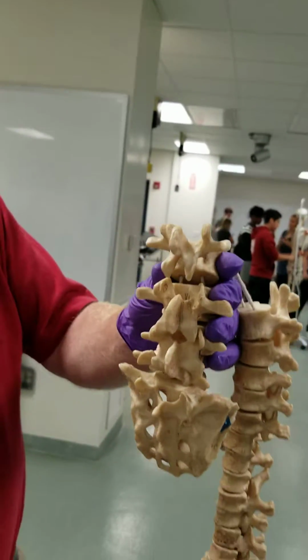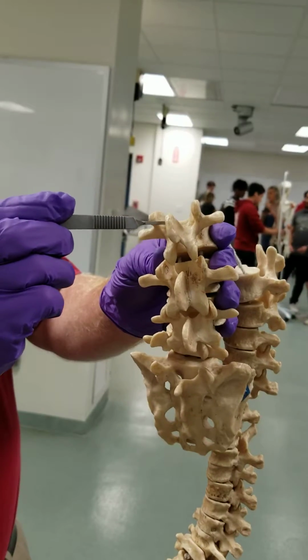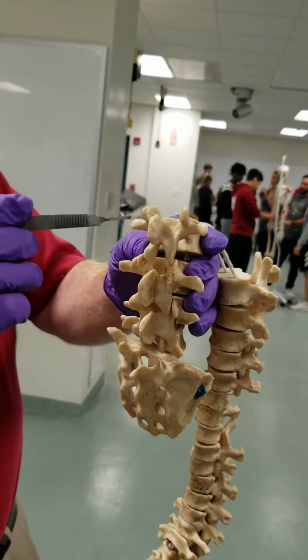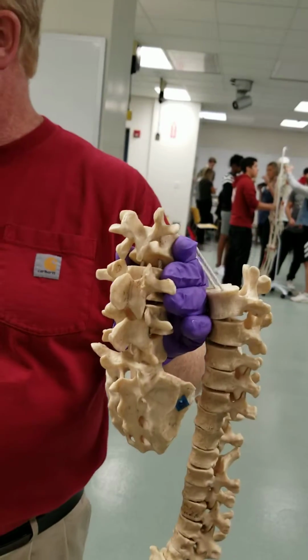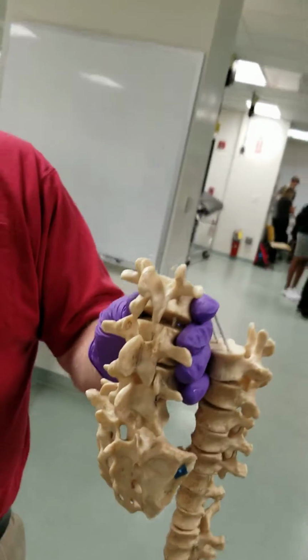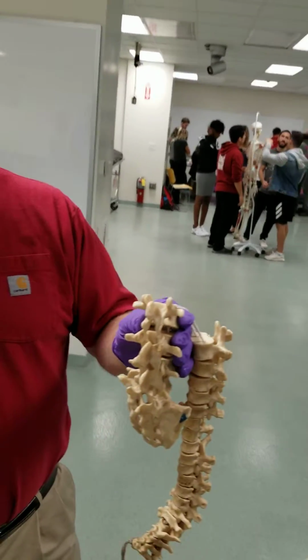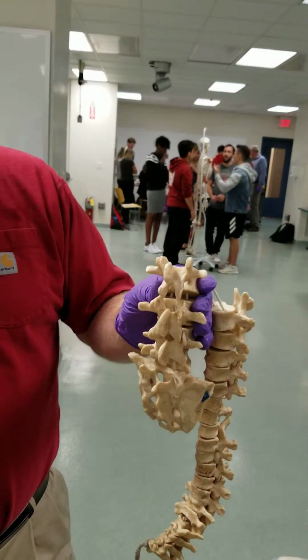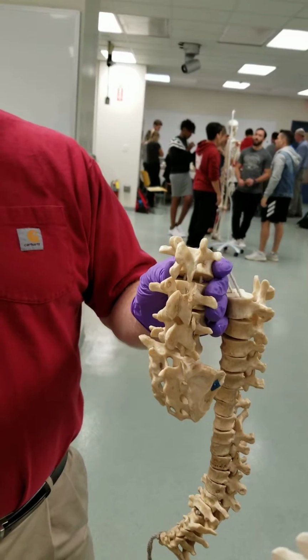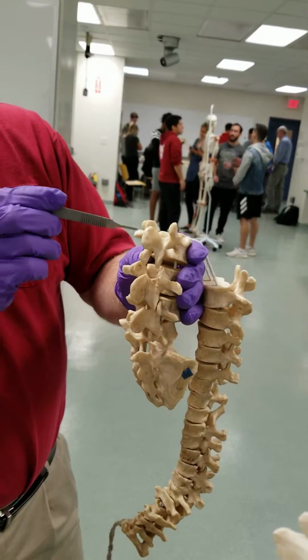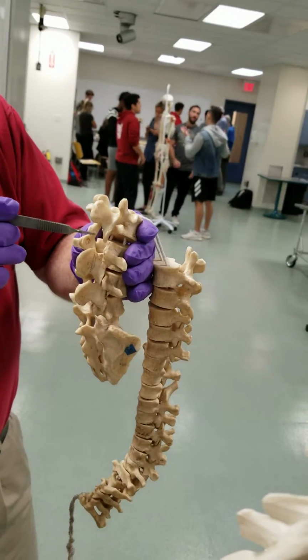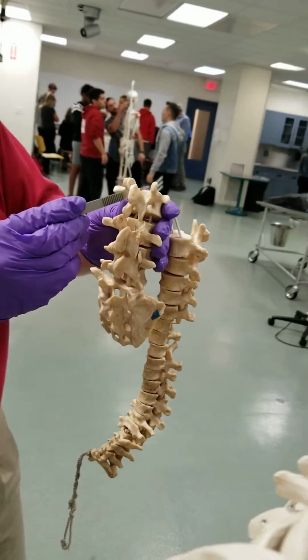So then we're going to work our way back, and then here is the lamina, and here's the SP. So here is a little tricky thing. It's very, very important. It's called the pars interarticularis, P-A-R-S, and then interarticularis. And by definition, it is that area between the SAP and the IAP. So it's right here.